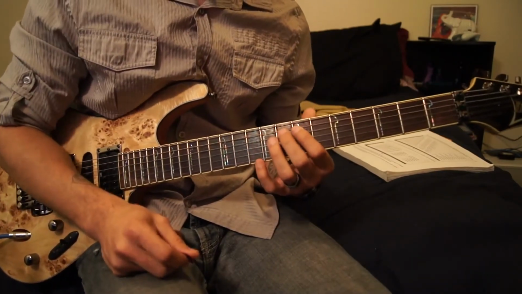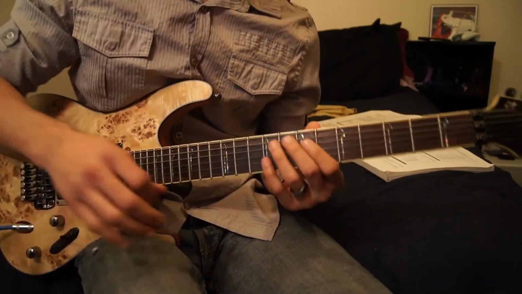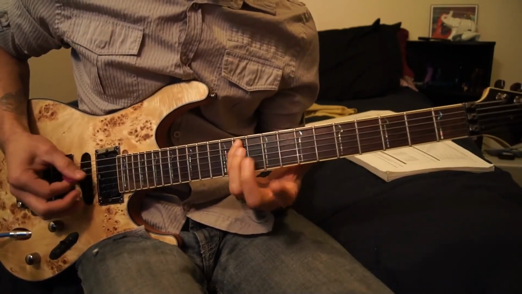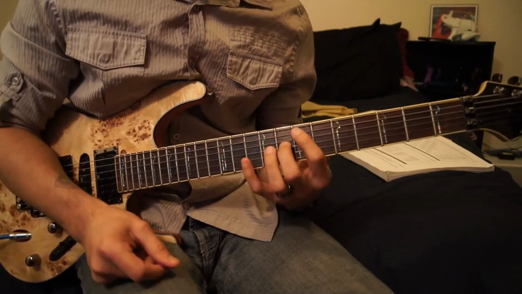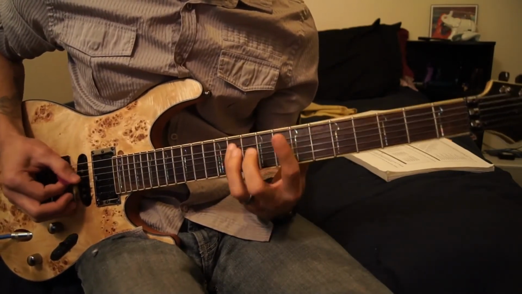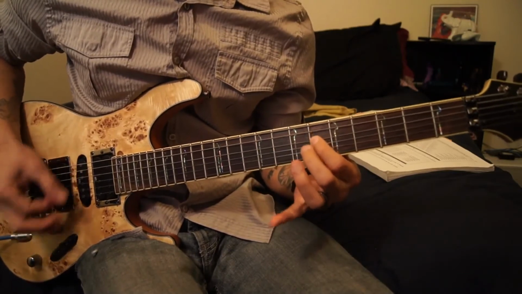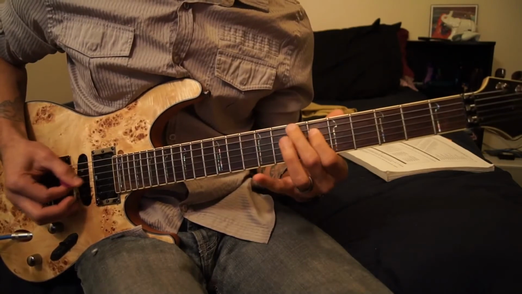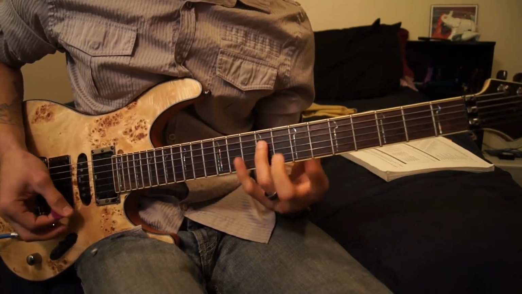So let's build that chord or that scale. Or I'm sorry, the arpeggio. Okay, so we have 1, 3, 5. Now what we need to do is find the octaves, right? Now the octave of the 5th.